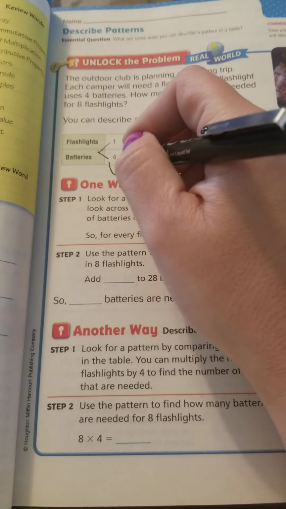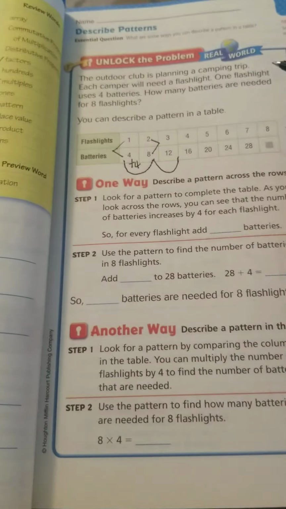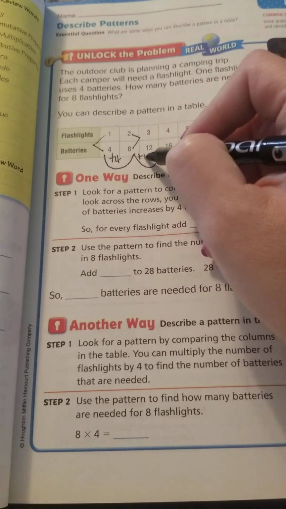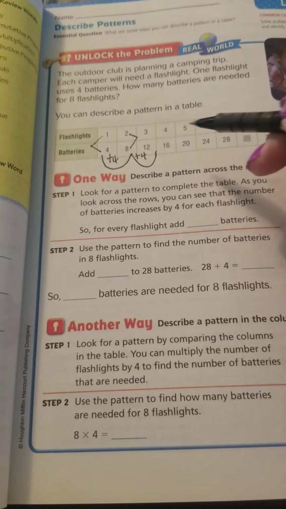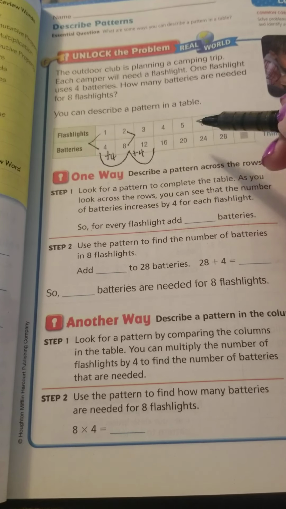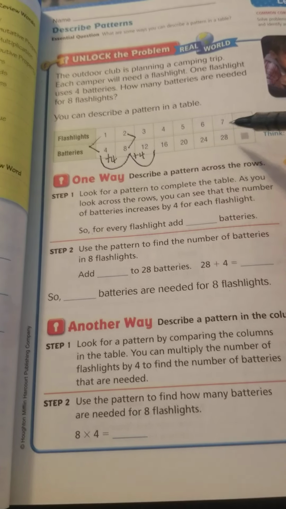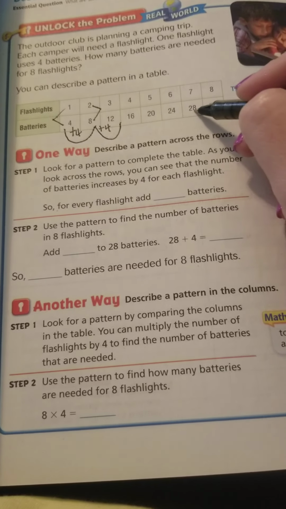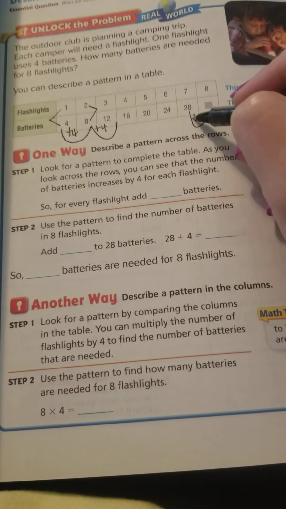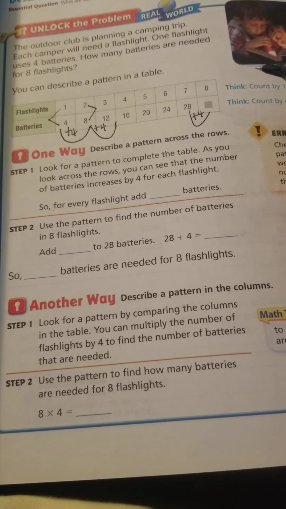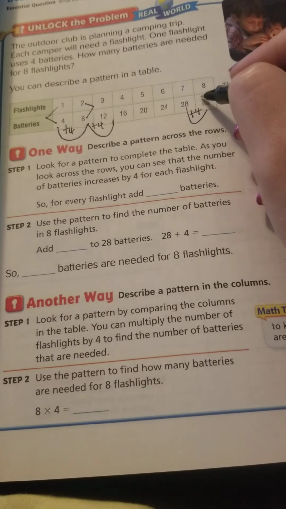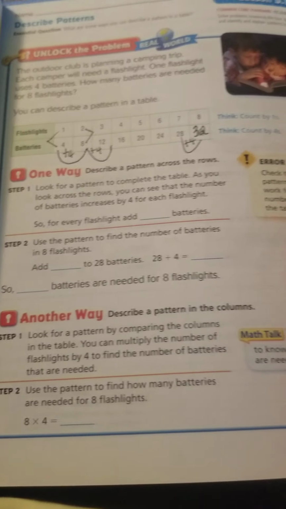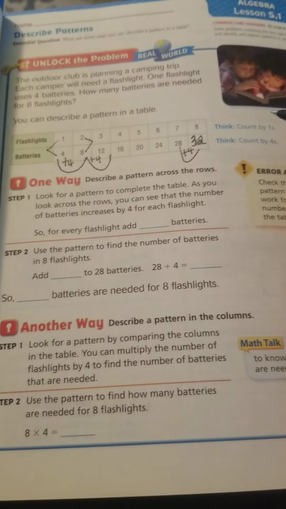I know that I'm adding 4, because 4 plus 4 is 8, and 8 plus 4 is 12, and 12 plus 4 is 16, and so on. So as I get here, I see 28, so I've got to say 28 plus 4. And if you use your fingers and count, you're going to see that that's 32. So we're counting by 4s.